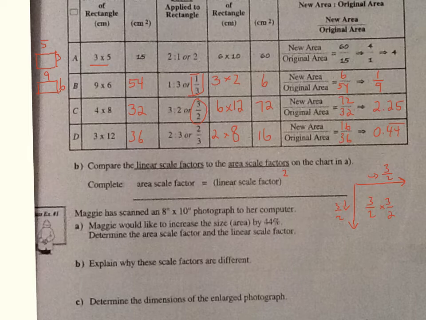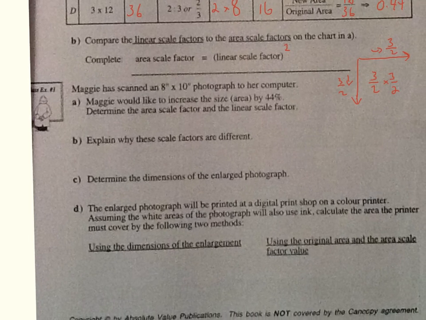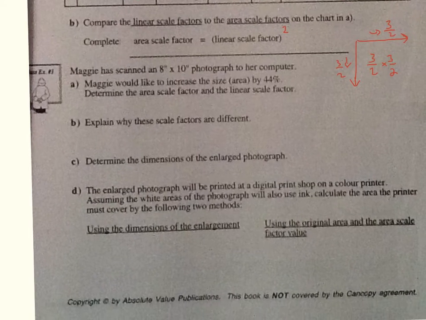So Maggie has scanned an 8 by 10 photograph to her computer. Maggie would like to increase the size area by 44%. So we need to determine the area scale factor and the linear scale factor. Well, let's just draw a little sketch here. So there's our photograph, 8 by 10 centimeters.